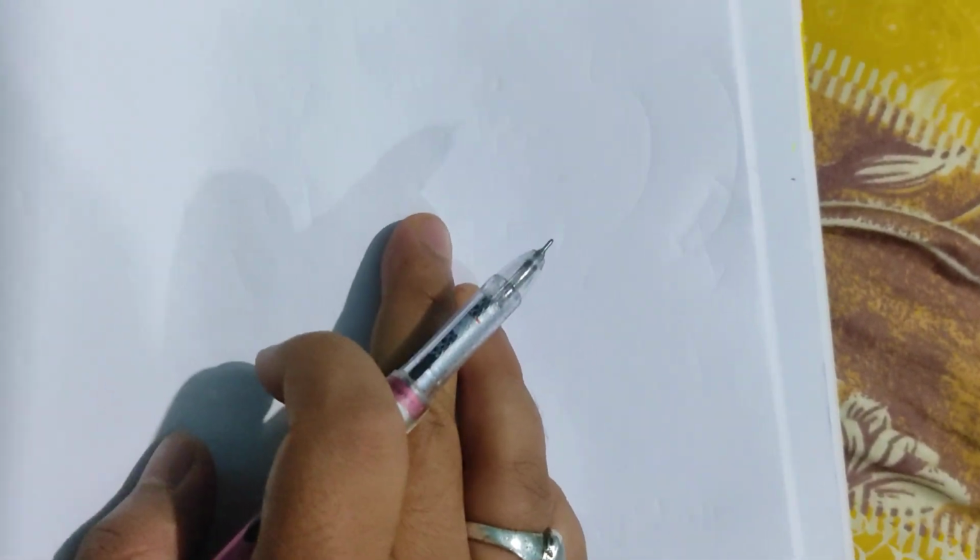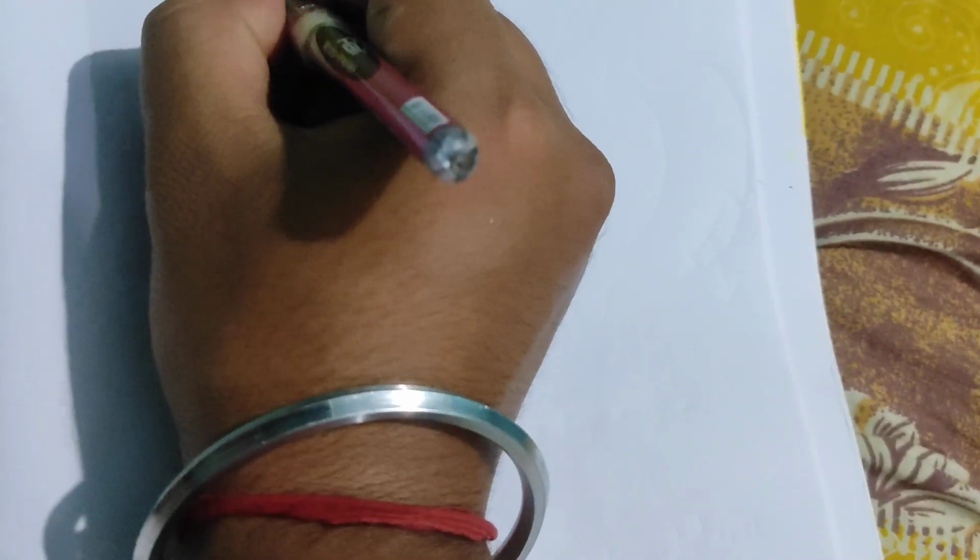So today we are discussing proton pump inhibitors, PPI.